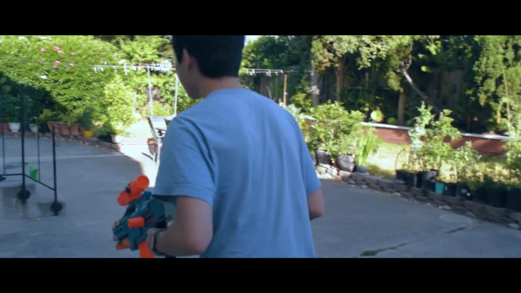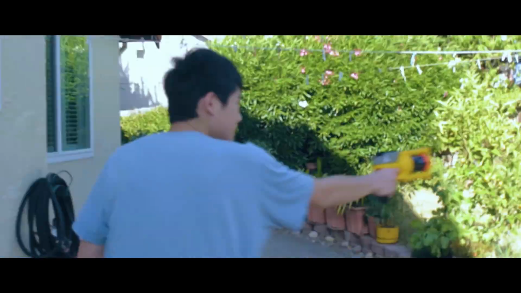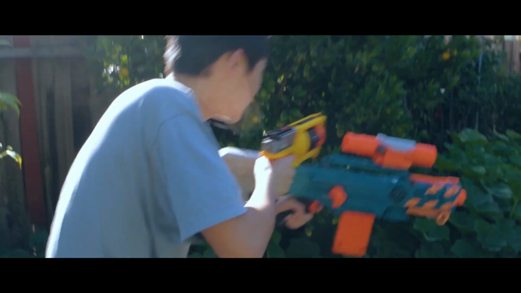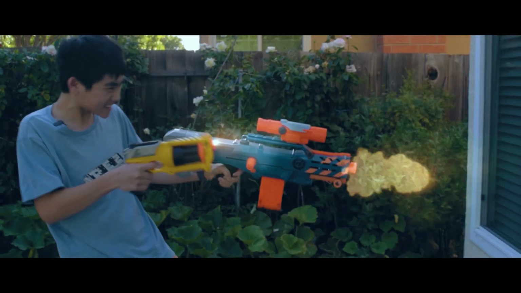This is Alpha Team 6, I'm scanning the area. Target located. Oh, it was just my reflection.